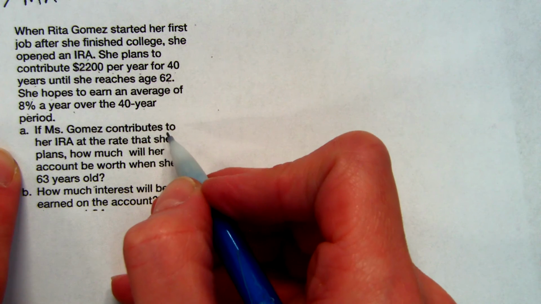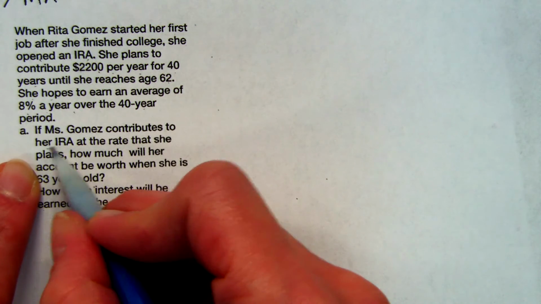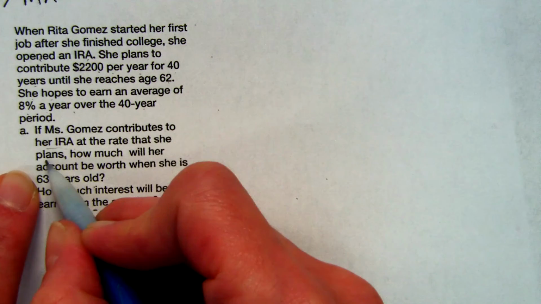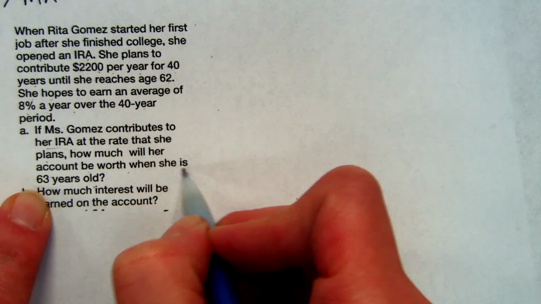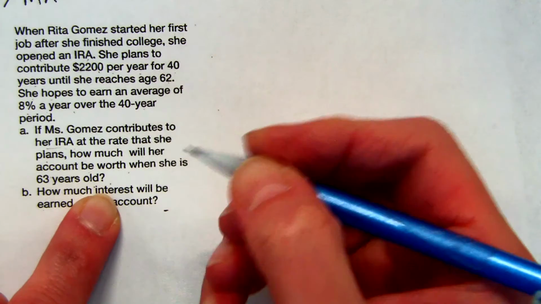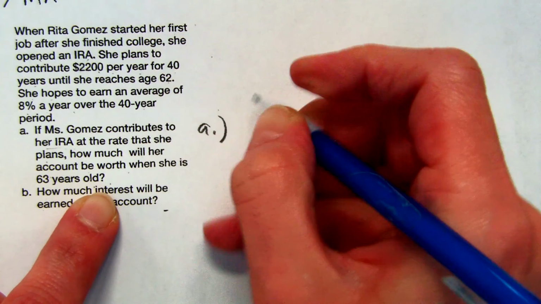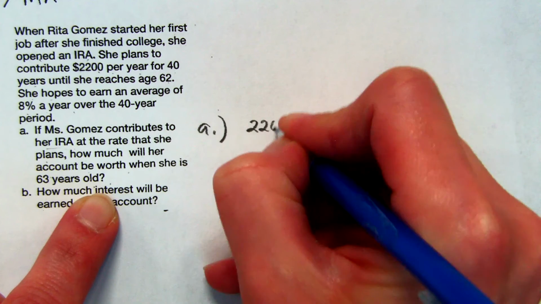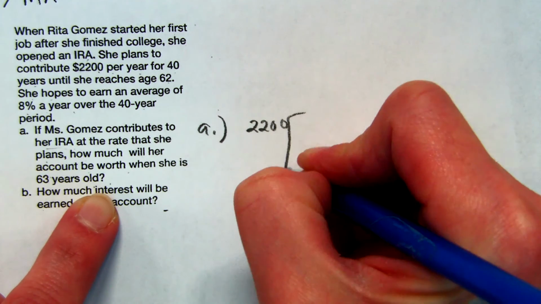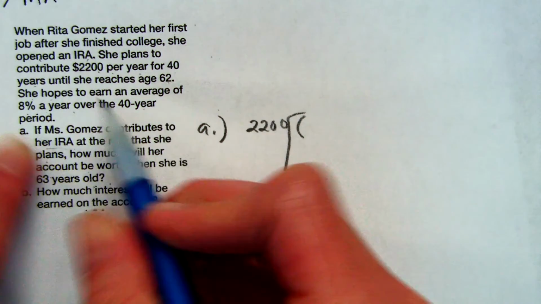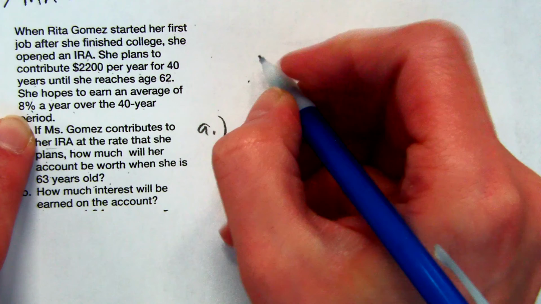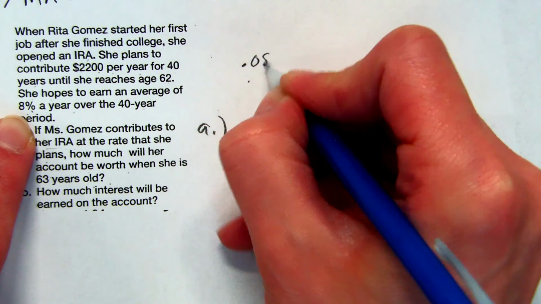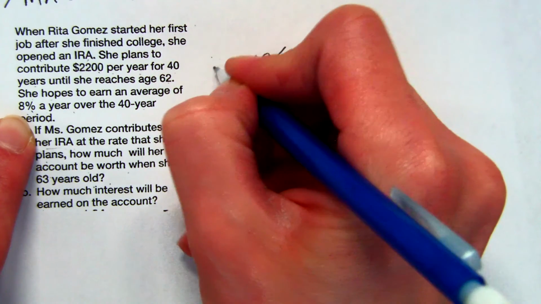Okay. So it says if she contributes to her IRA at the rate that she plans, how much will her account be worth when she is 63 years old? So it sets up just like the last one did. She's paying $2,200 a year. And she's doing it per year. So that means that her interest rate's 0.08 divided by 1.